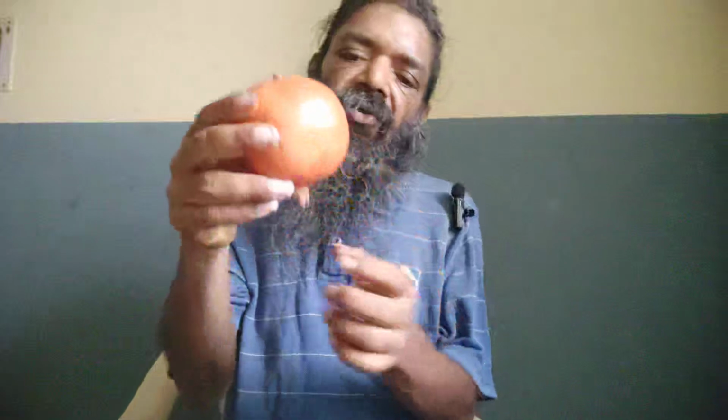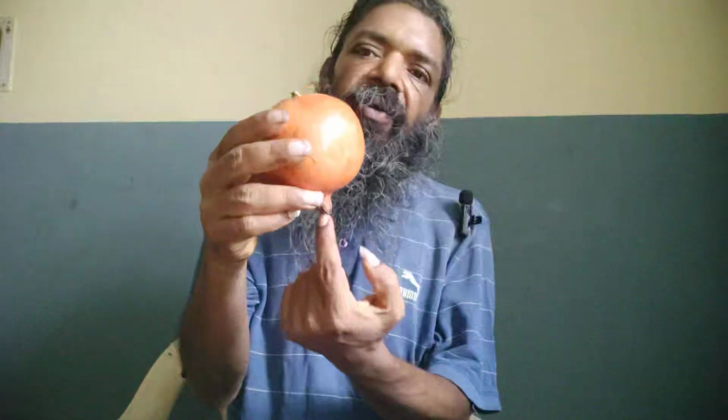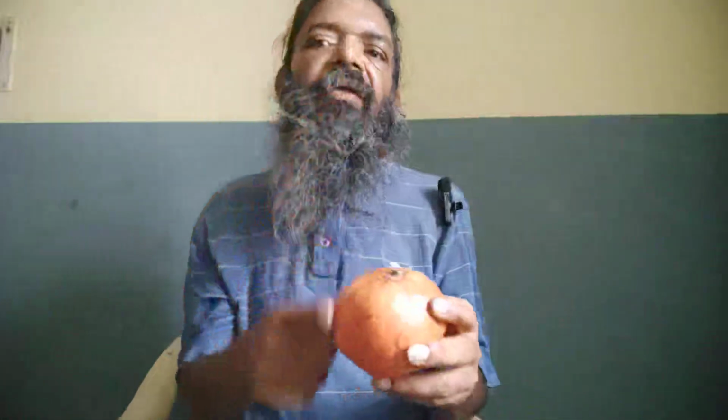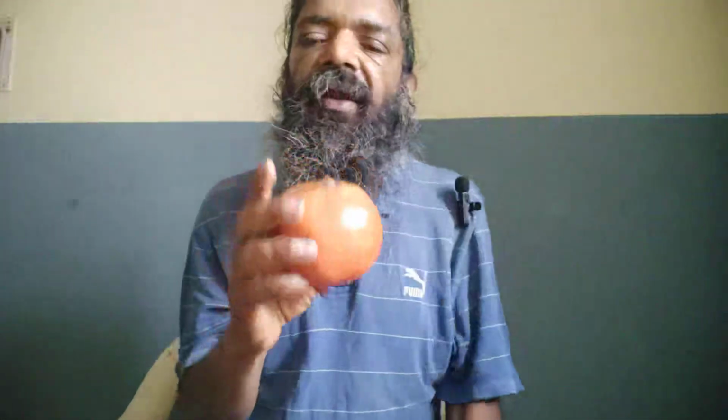If this is a sphere, then from here I am taking out a vertical line, and it will come out here. So there is a line that passes from here and comes out here. This is the sphere.